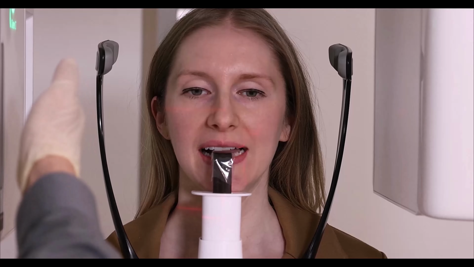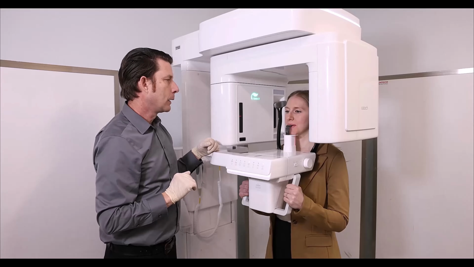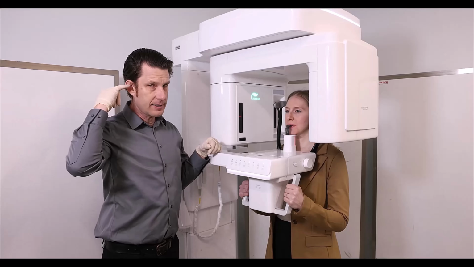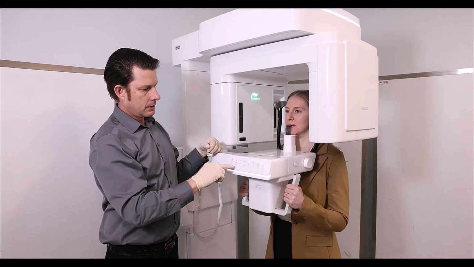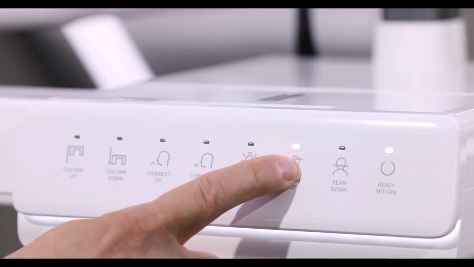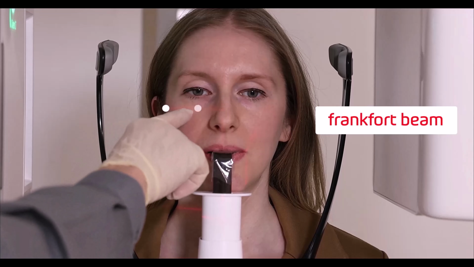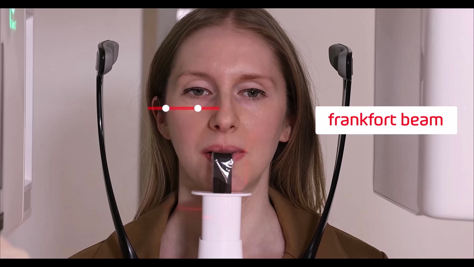We also have, projecting from our overhead here, a Frankfurt horizontal beam. We're going to run that from the top of the tragus to the infraorbital notch, and that's going to be on the front here. You have your beam up or down. You can see as I move this, I'm going to put this to the top of the tragus, and it is projecting through the infraorbital notch of the eye.